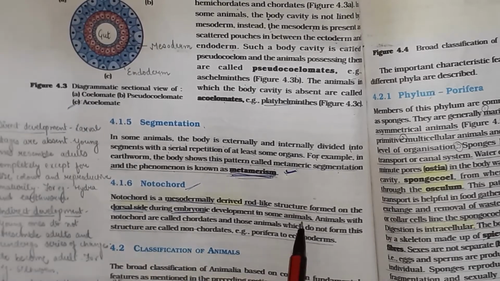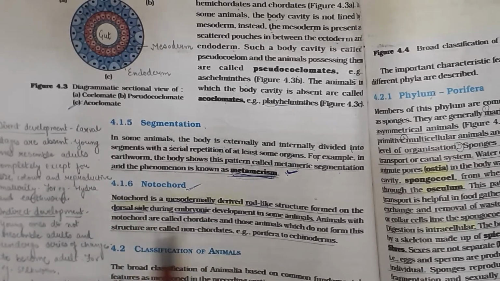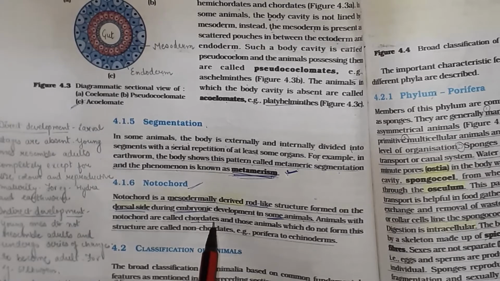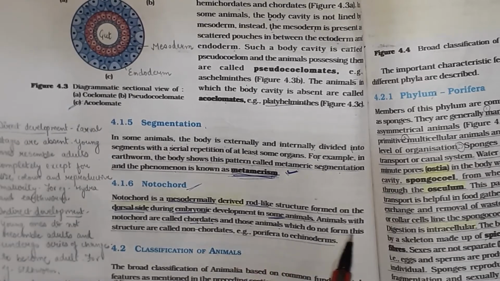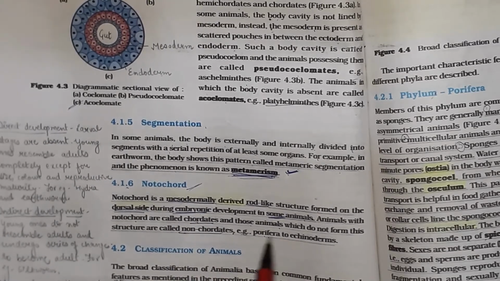This notochord is not present in all animals, only in some. The animals with a notochord are called chordates, and those which don't have it are known as non-chordates. The non-chordates are classified from phylum Porifera to phylum Echinodermata.